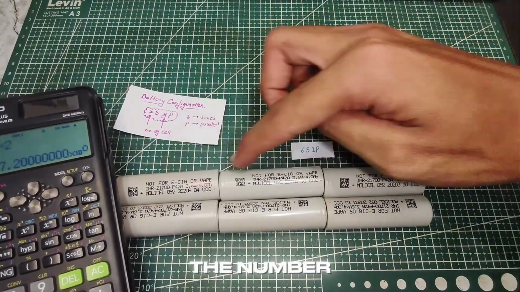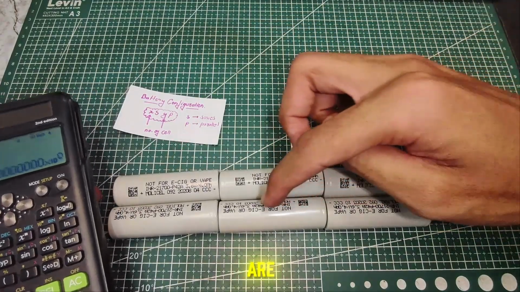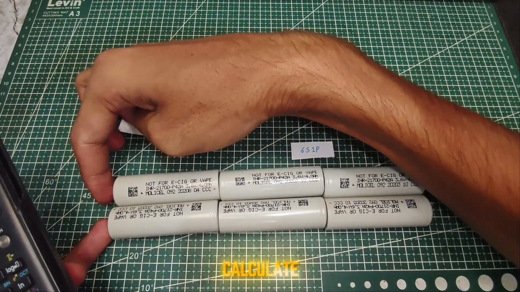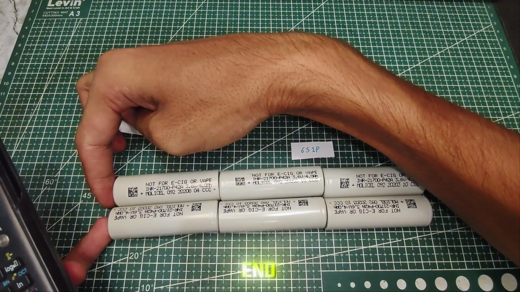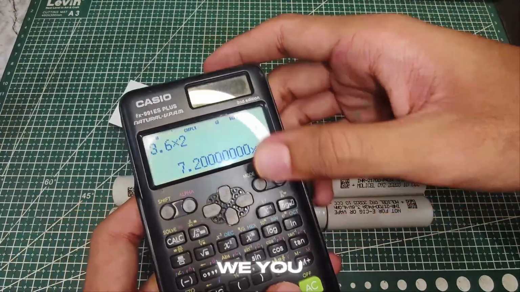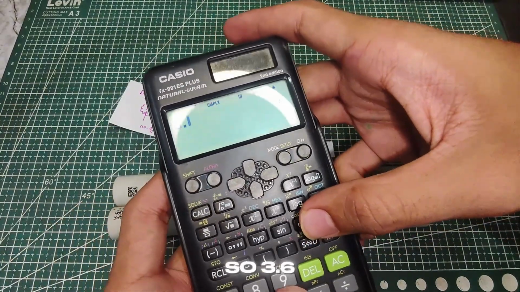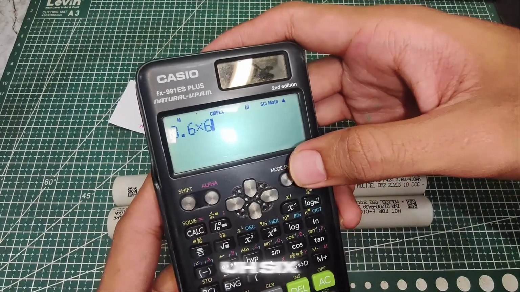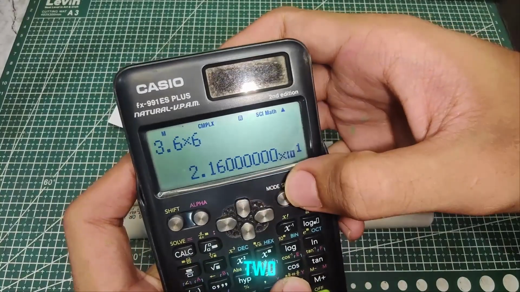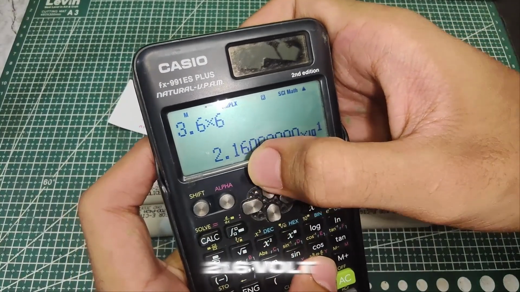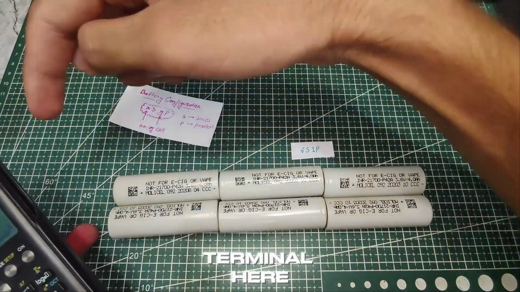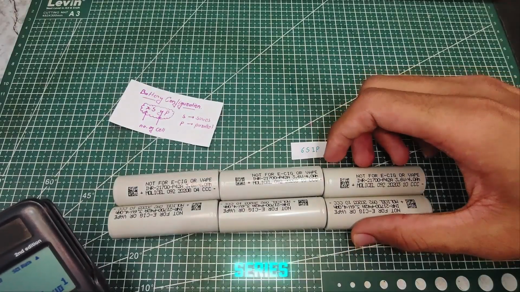When we increase the number of cells in series, we are actually increasing the voltage across the terminals. So when we calculate the voltage across this end of the terminals, we will be getting 6 times 3.6. Let's calculate it. 3.6 multiplied by 6 cells in series, so we will be getting around 21.6 volt across this terminal here. So this is how the series manipulation is done.